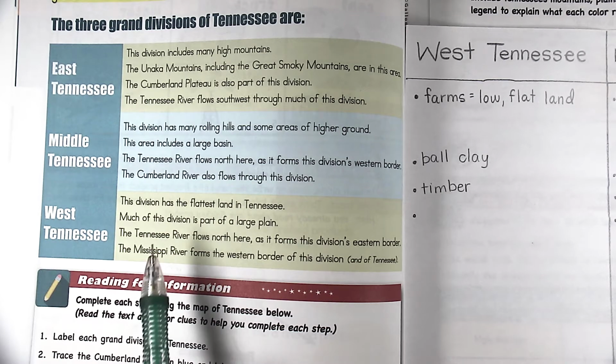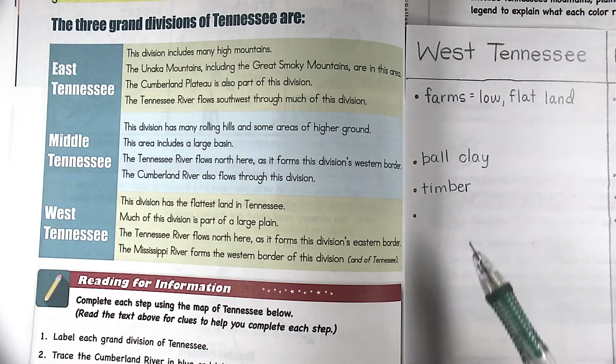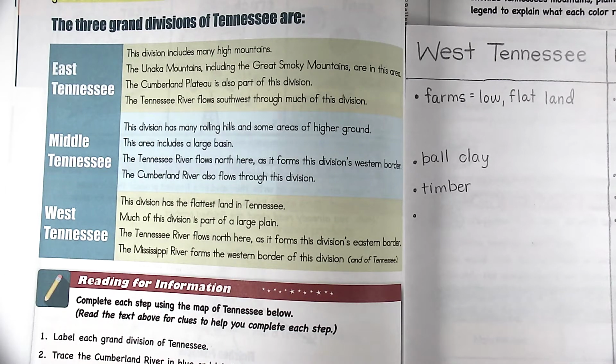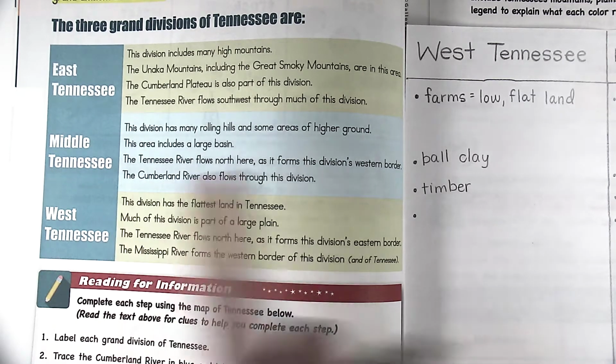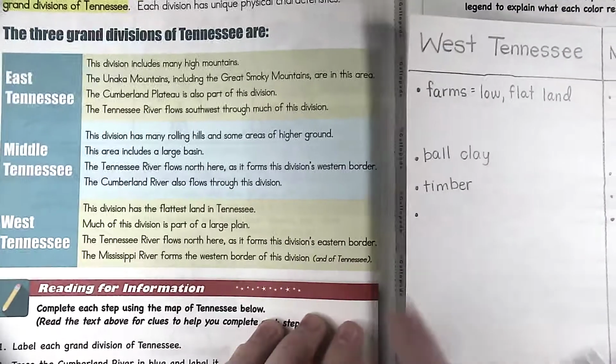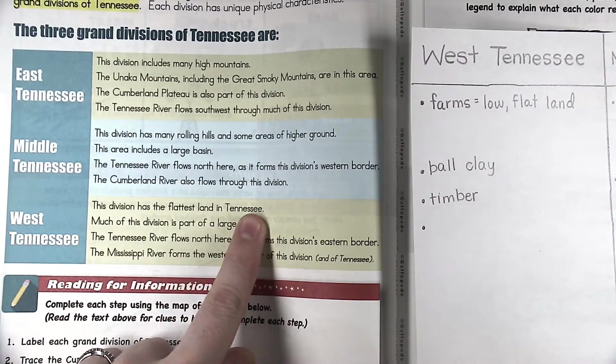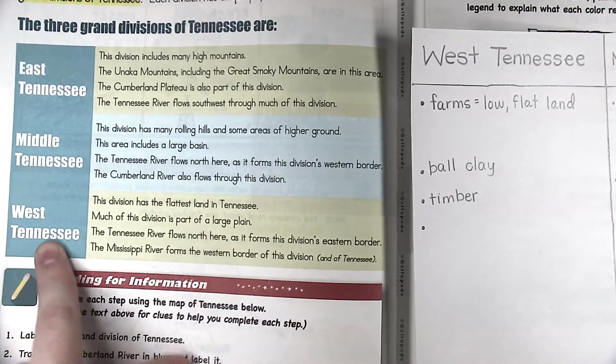I'm going to show you how to transfer this into note form. So when we're writing notes, you do not need to write complete sentences unless your teacher asks you to. But especially when you're writing this many notes, you are not going to want to have to write down word for word what's happening. So I'll show you how to transfer that over. So let's look. This division has the flattest land in Tennessee. So that's for West Tennessee.